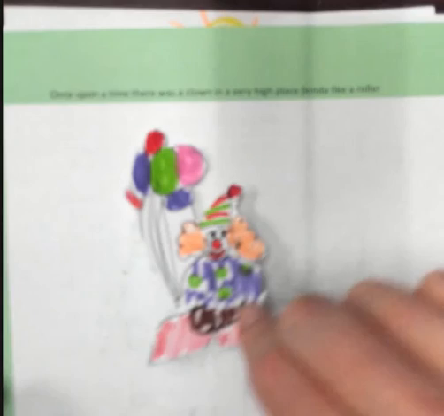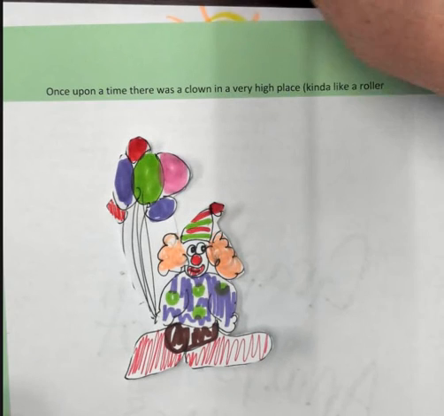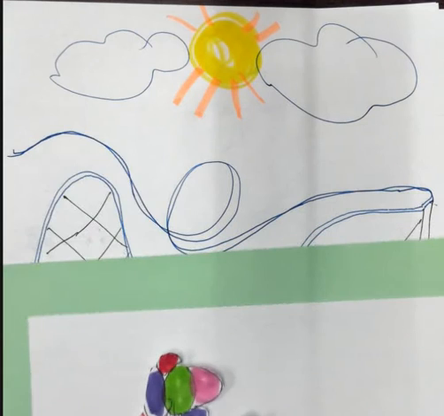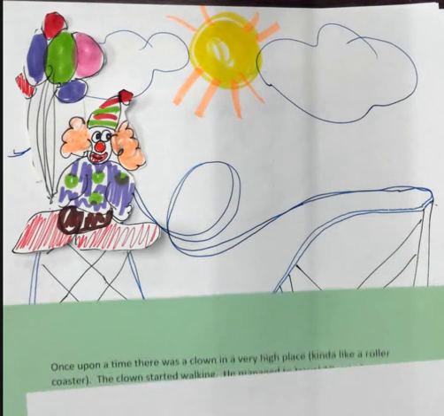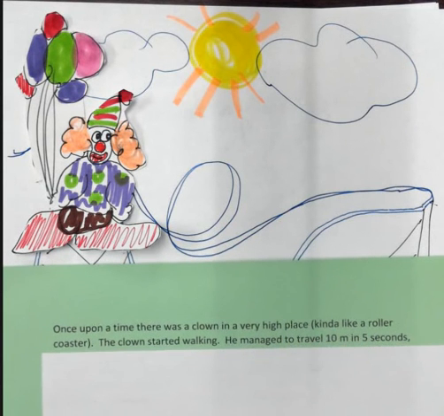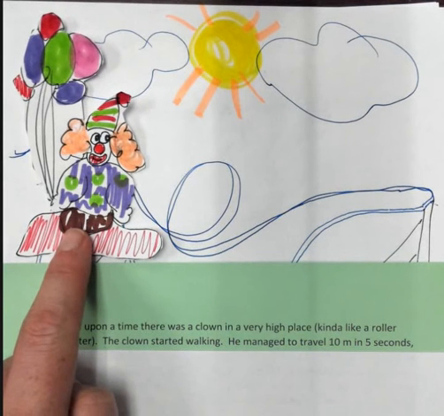Once upon a time, there was a clown in a very high place. So here's our clown. Our clown is in a very high place. Our very high place is kind of like a roller coaster. So let's take a look. Our clown is in a high place on a roller coaster. There he is. Alright, this clown starts walking, and he manages to travel 10 meters.